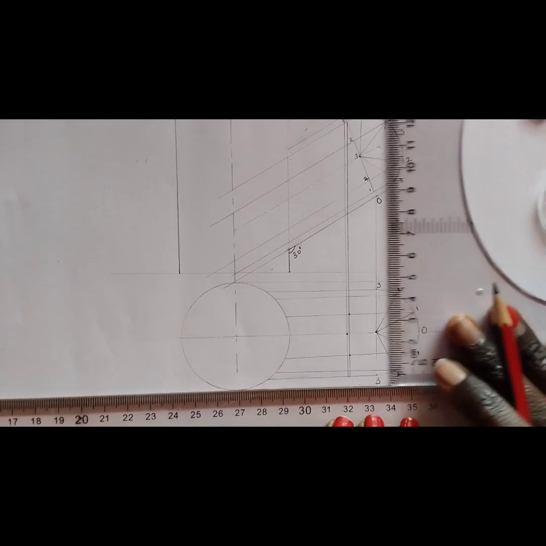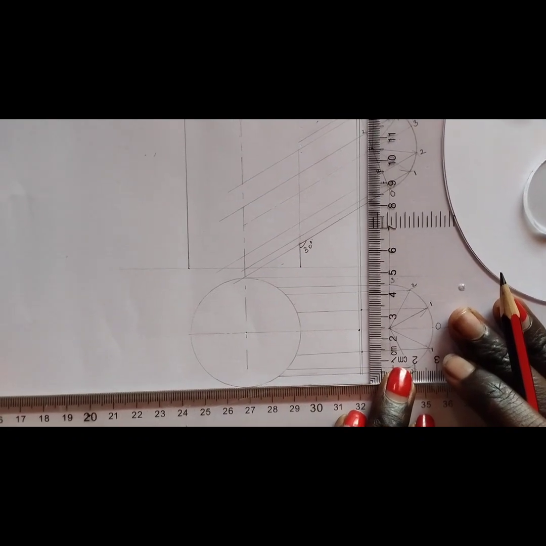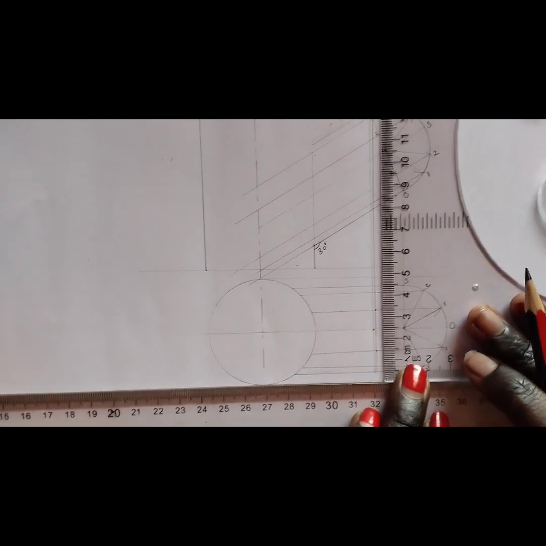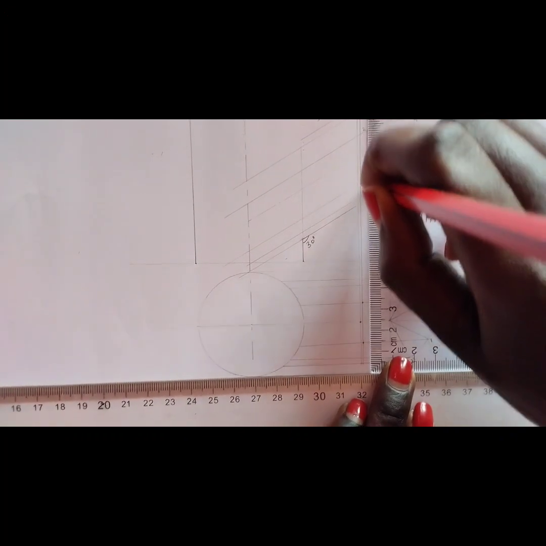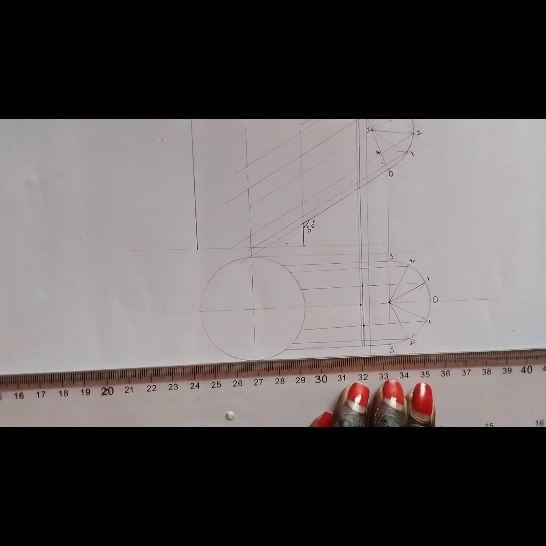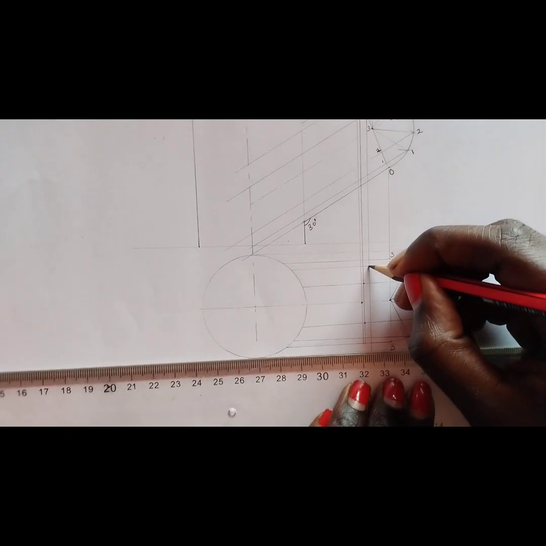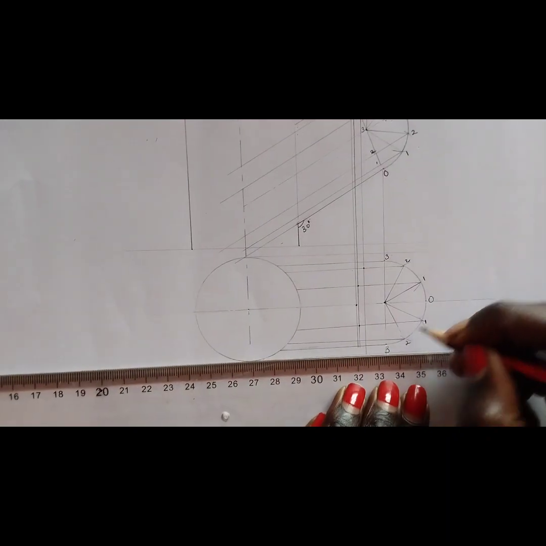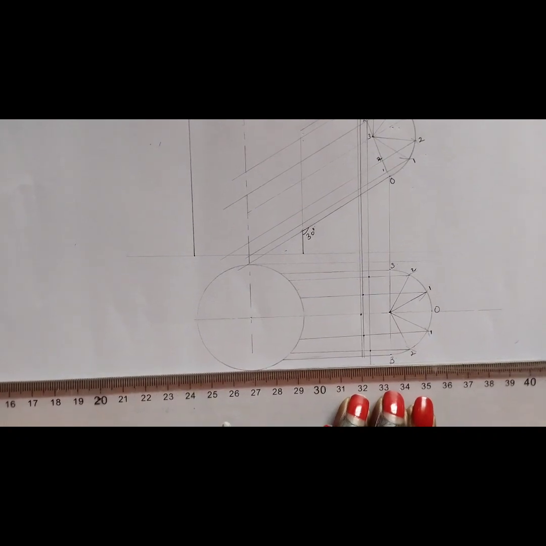So we also have point number 2. So we have it touches this line of 2 at this point, and on the lower part we have that point.